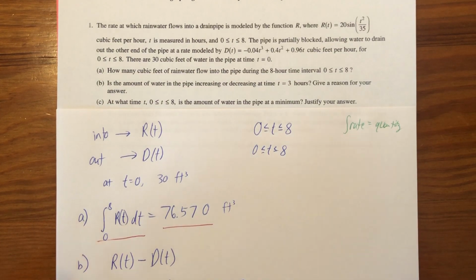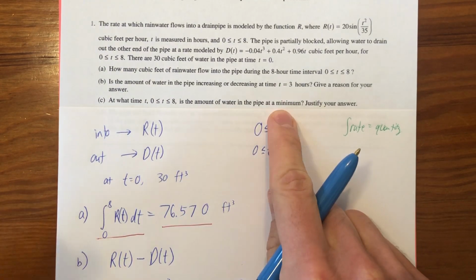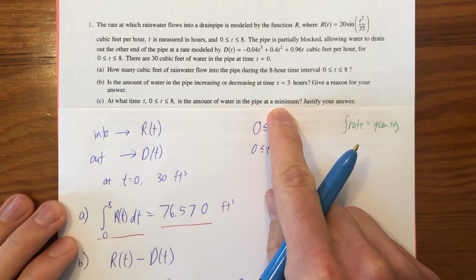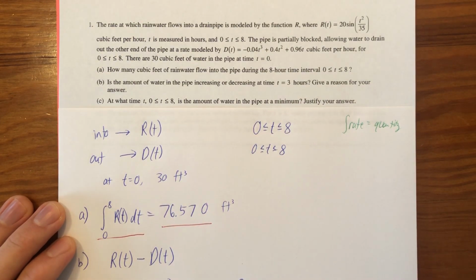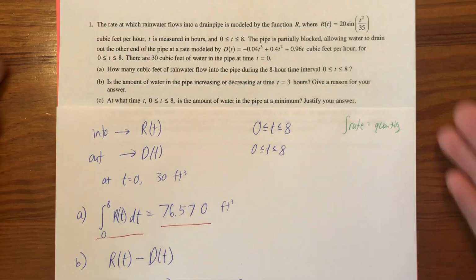If I want to know how much water is in the pipe, the amount of water in the pipe, when is it a minimum? If I want to know exactly when that takes place, well, let's just start thinking through this logically. And let me take you through my thought process.